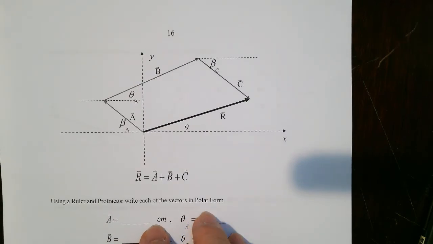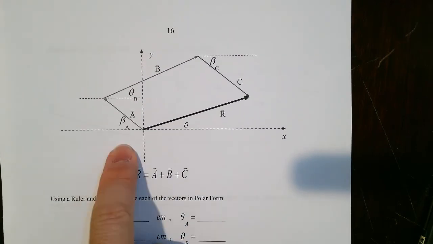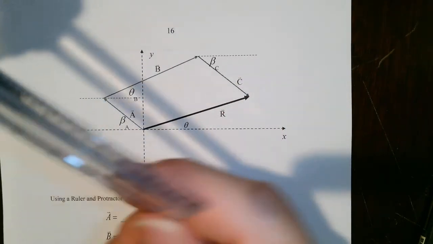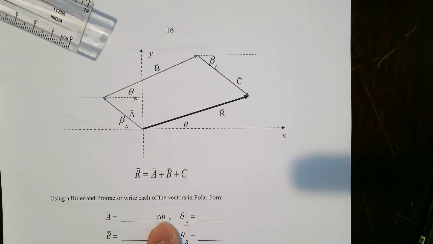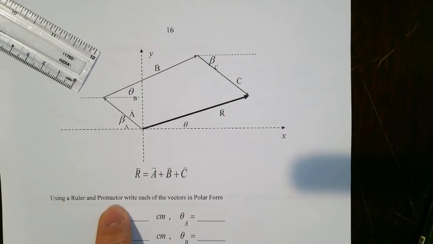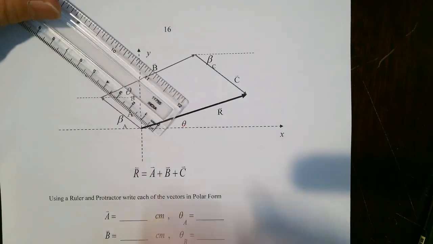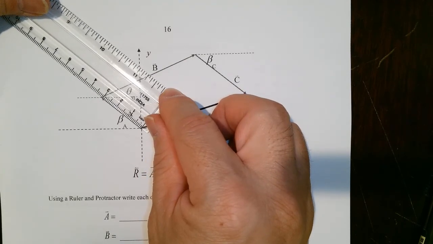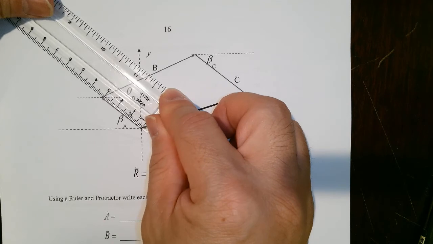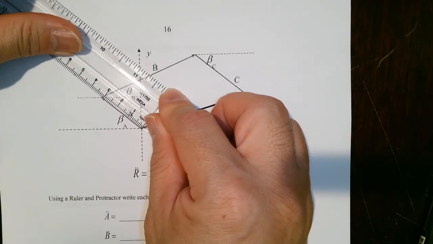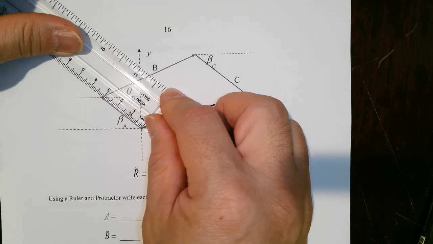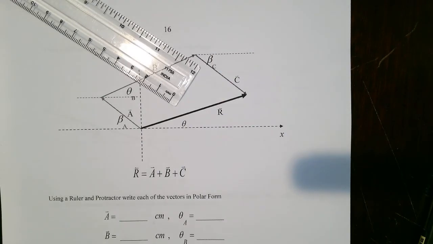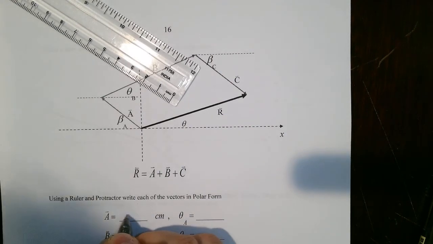All right. So let's measure out the magnitude of the A vector first. Of course, they want us to measure it in centimeters. So using a ruler and protractor, write each vector in polar form. So let's do that. When I use my ruler to measure out the magnitude of my A vector, it looks like it is 3.1 centimeters. Let's write that down, 3.1 centimeters.